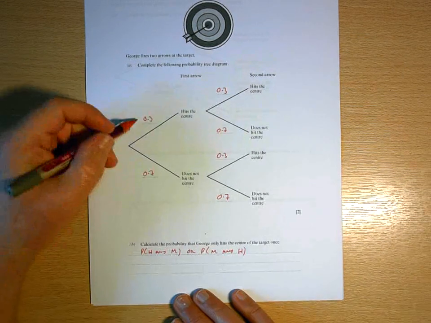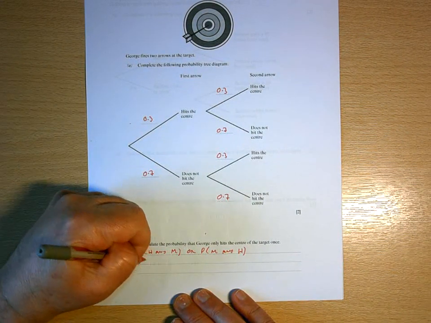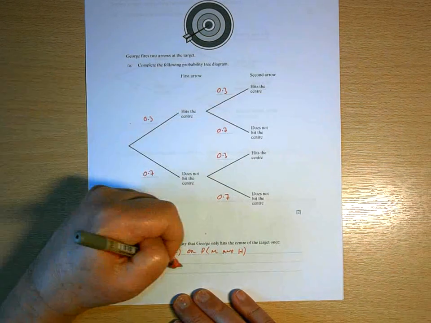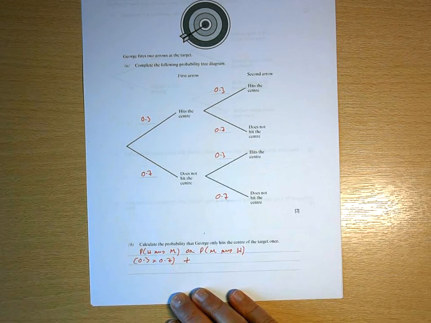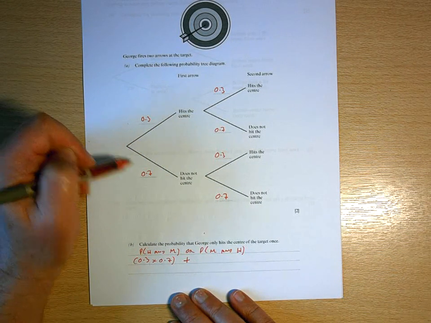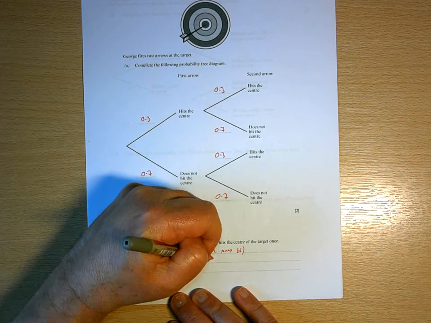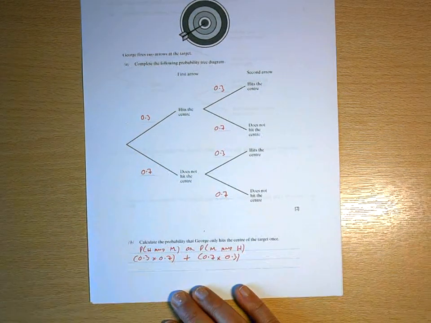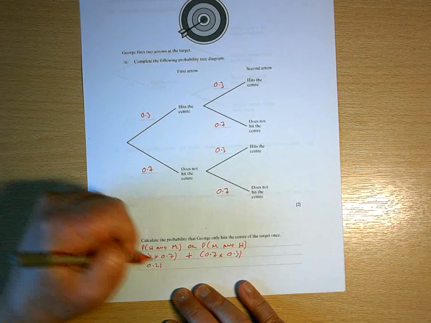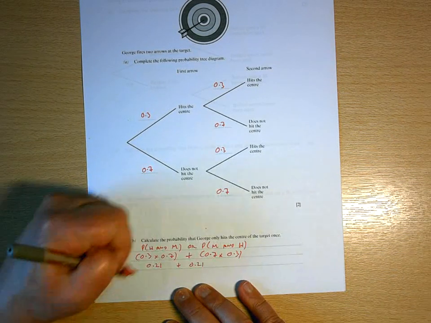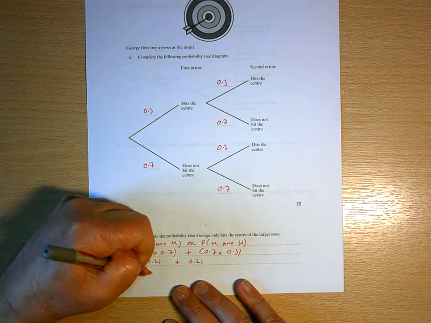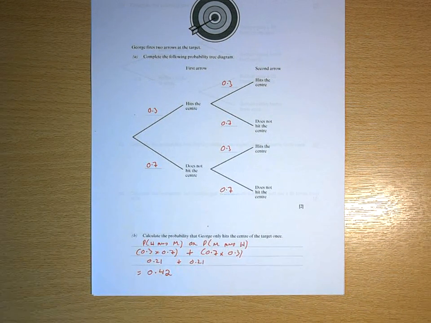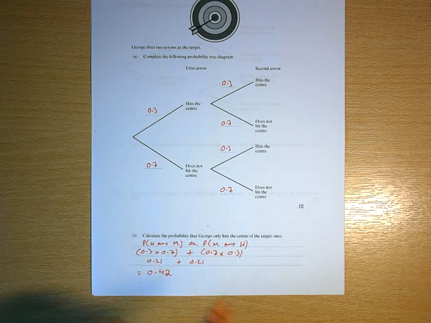So hit and miss will be 0.3 times 0.7, or means I'm going to add them, and then miss is 0.7 times hit 0.3. 0.21 plus 0.21 is 0.42. So the chances of him only hitting the centre once is 0.42.